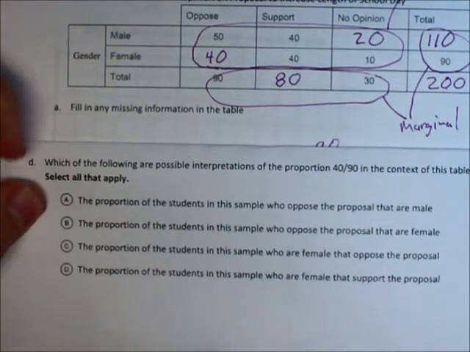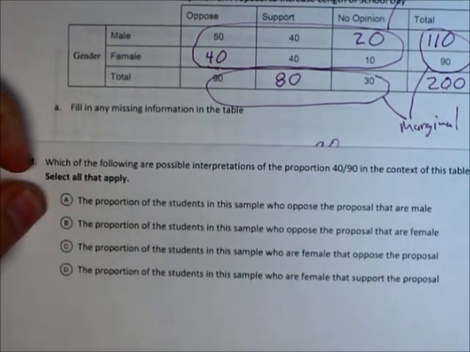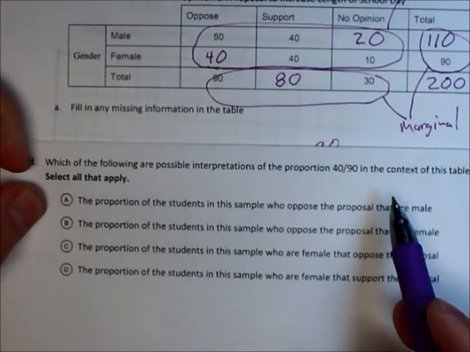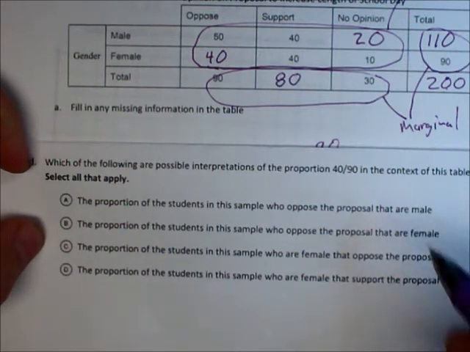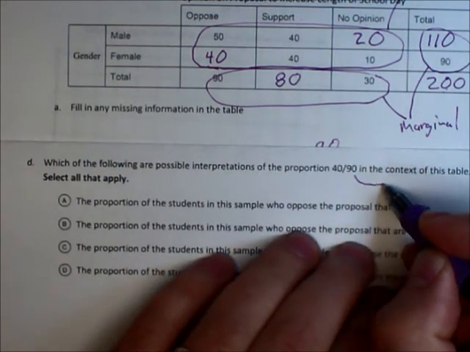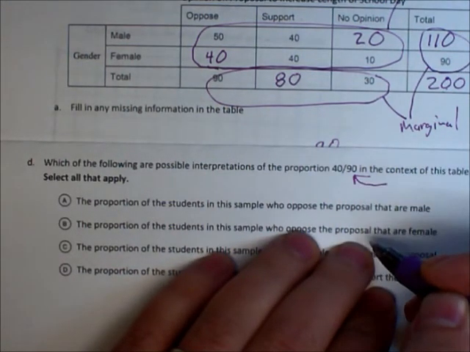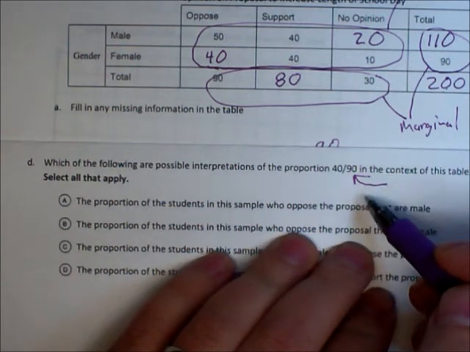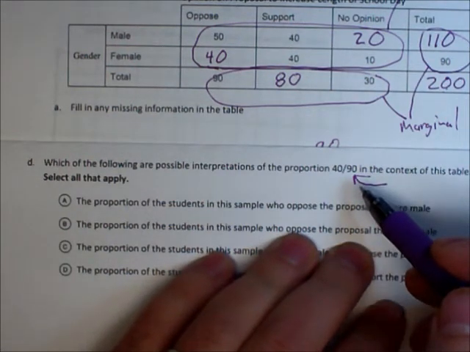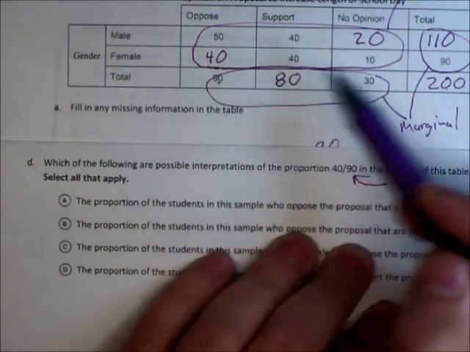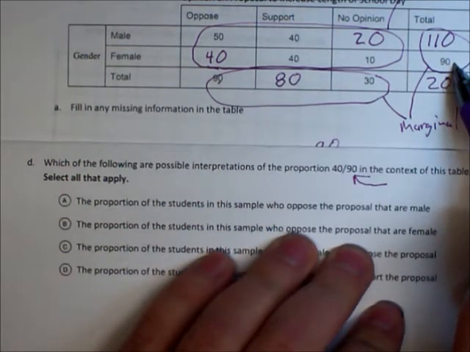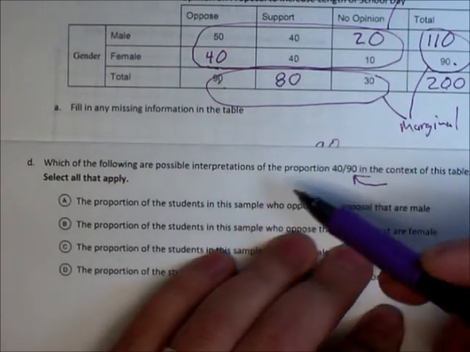Which of the following are possible interpretations of the proportion 40 over 90 in the context of the table? Notice it says select all that apply. So the key to this is the 90 is the denominator. This is why there's multiple possible interpretations. The 90 shows up here as a denominator and here as a denominator. So it could be the total number of females or the total number who oppose the proposal.